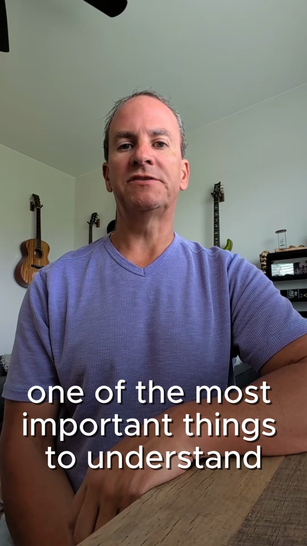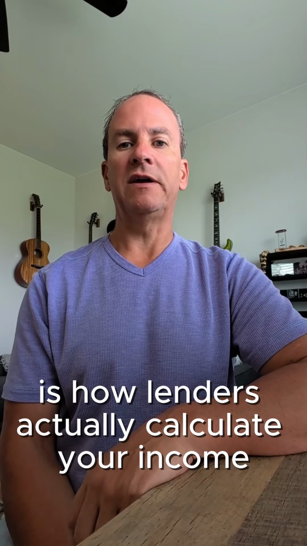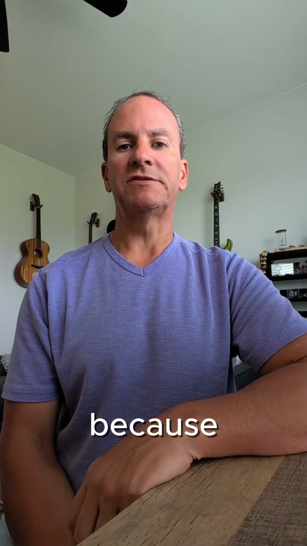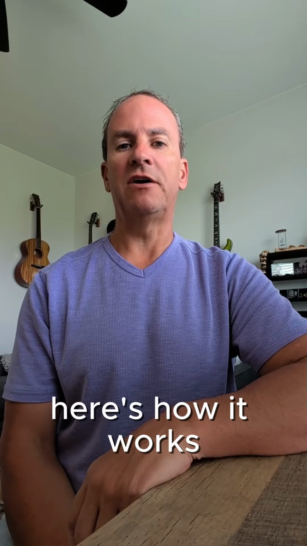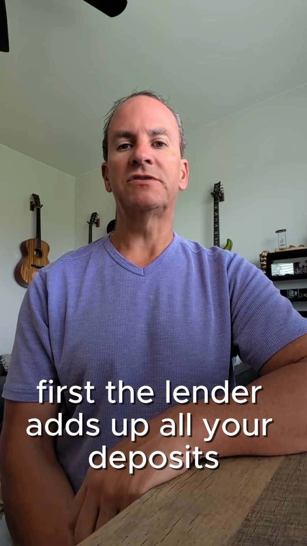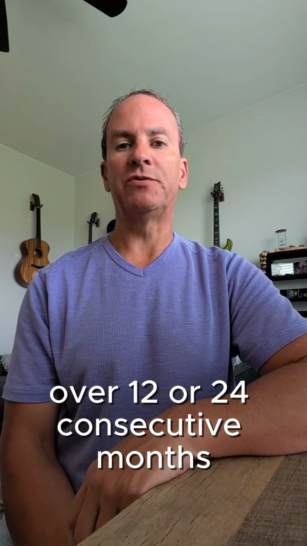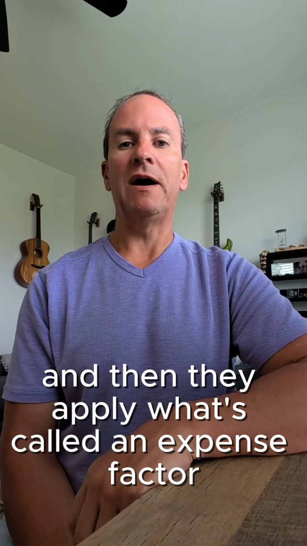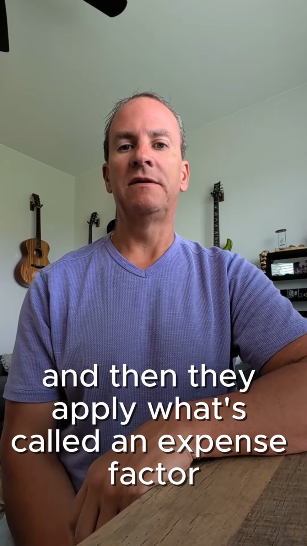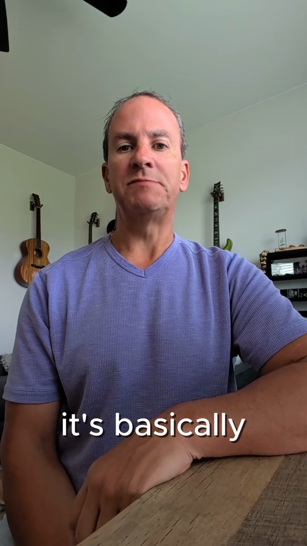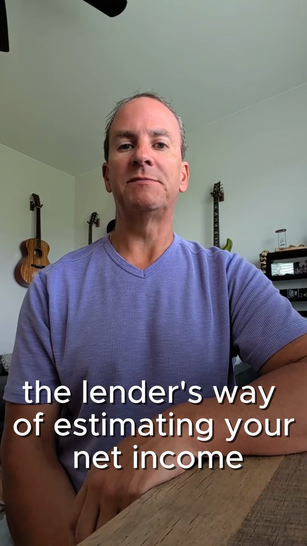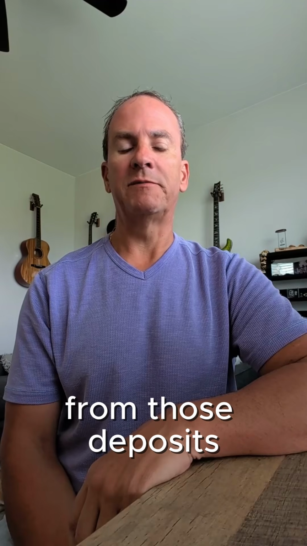One of the most important things to understand about bank statement loans is how lenders actually calculate your income. Because it's not as simple as just adding up your deposits. Here's how it works. First, the lender adds up all your deposits over 12 or 24 consecutive months, and then they apply what's called an expense factor. The expense factor accounts for business expenses. It's basically the lender's way of estimating your net income from those deposits.